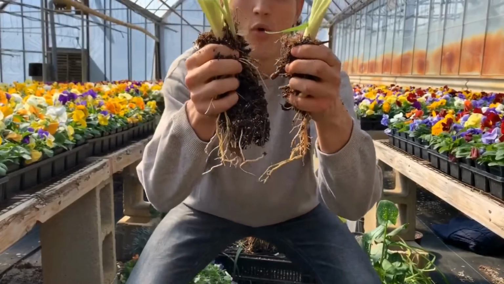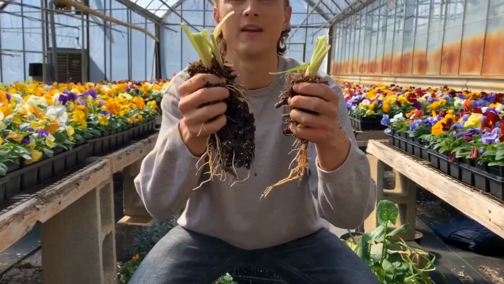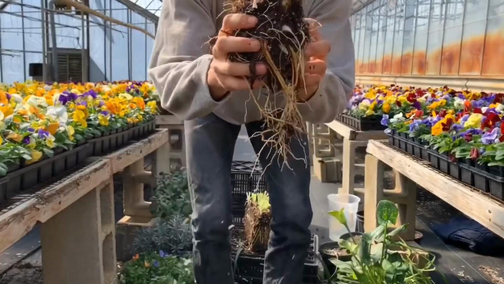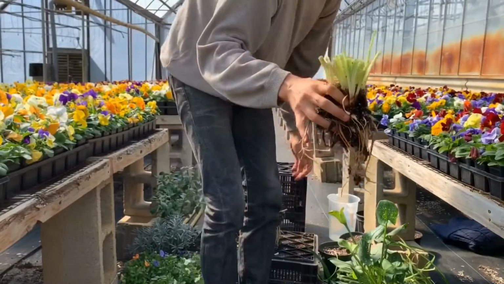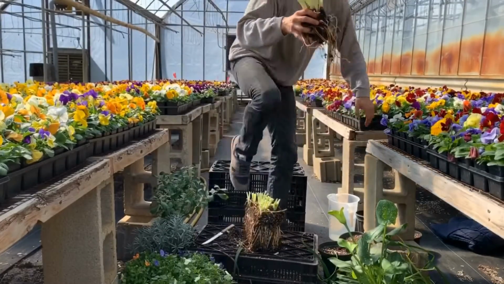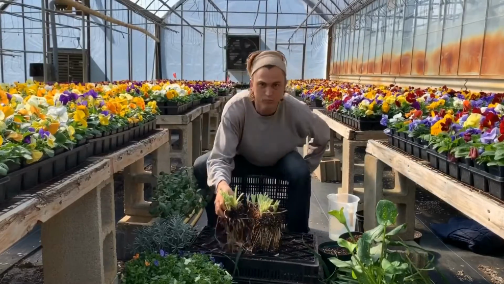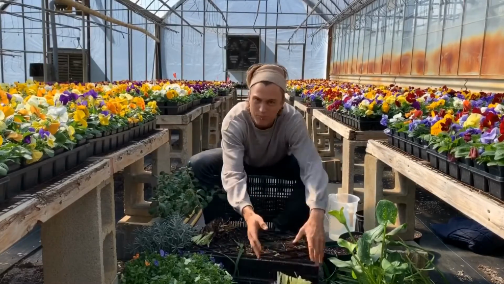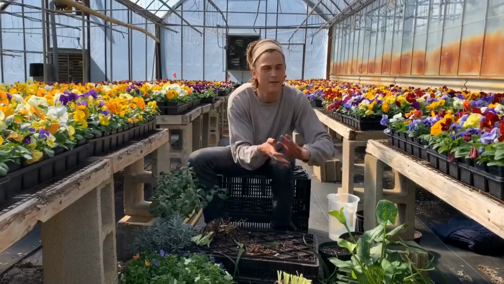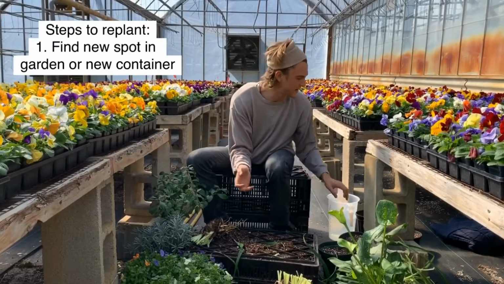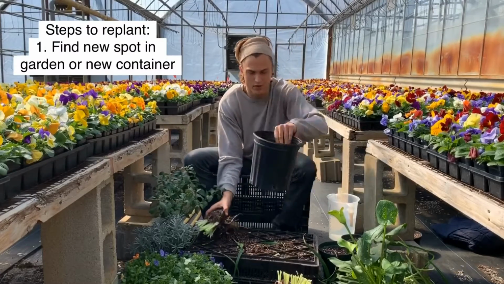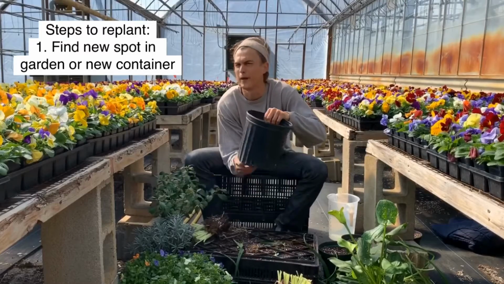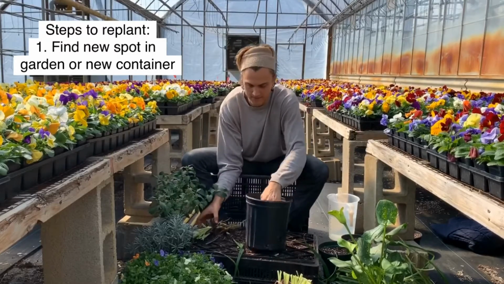Now I have even more babies, and I can continue to do that and then replant this. So now once you have one of your divided pieces, you get a fresh new pot. You find a new spot in the garden that's been looking empty, somewhere where you want to put more of that daylily love. Well, I have this beautiful little pot right here. I will nestle it in.